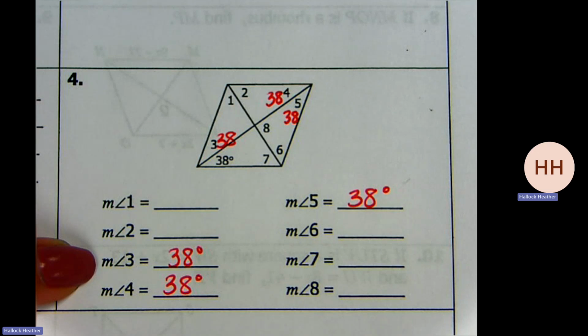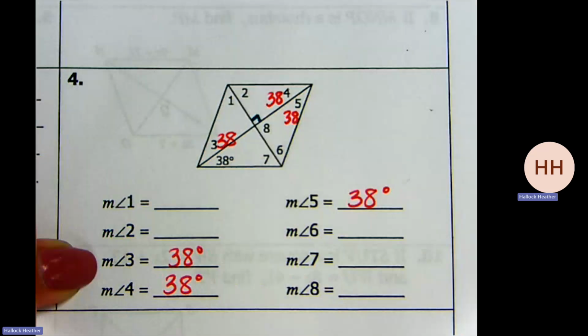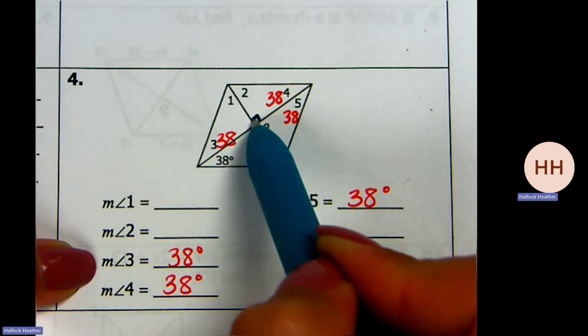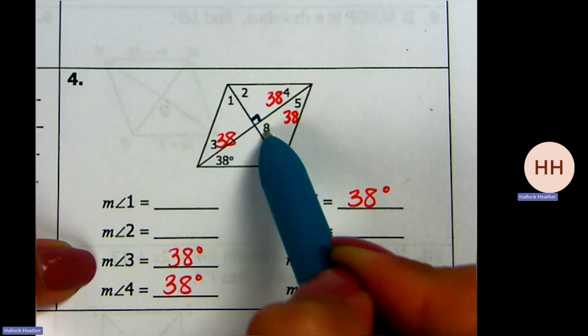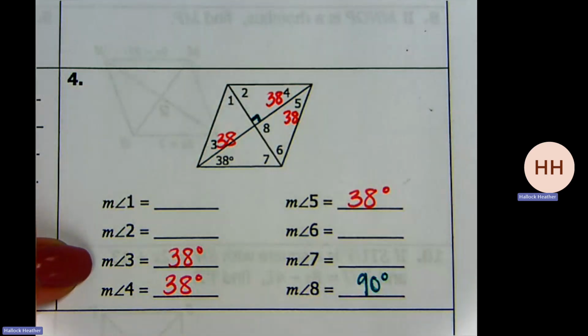So does anybody think that they know maybe how I can find another number? Oh, yes, perfect. So all of these angles smack dab in the middle create 90 degrees right in the middle. So the diagonals are perpendicular. So all of these intersections right here are 90 degrees. So I can make number 8 90 degrees because the diagonals are perpendicular. So I got that one.